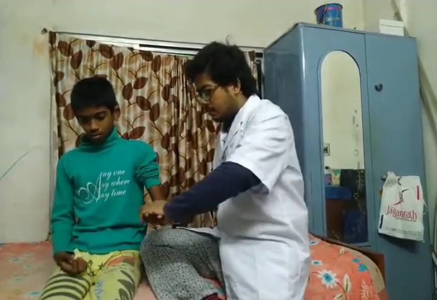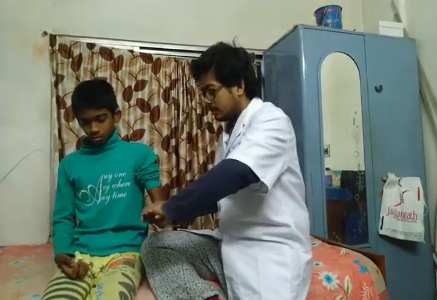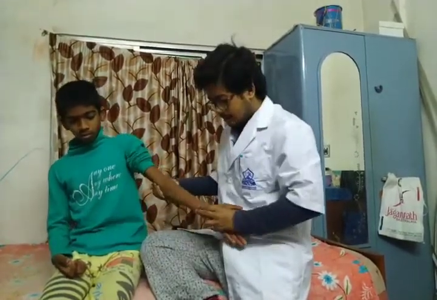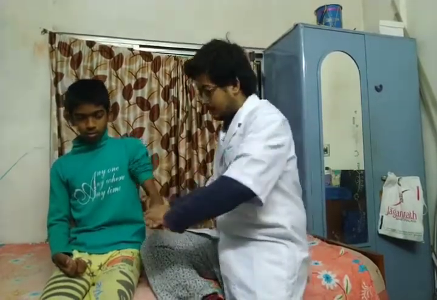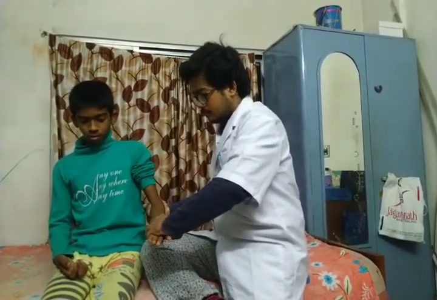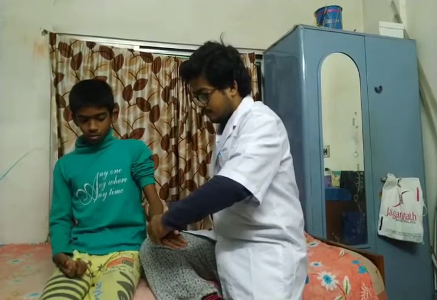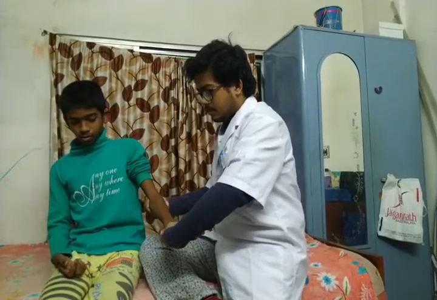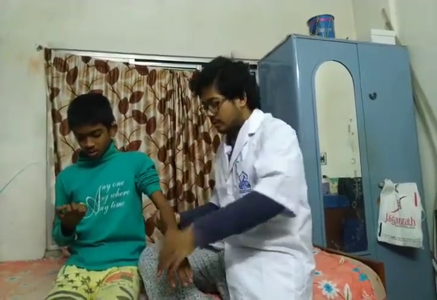Now we will give the alligator grip. The same grip for this: with 2 fingers we support the wrist like this. You can see this. Now this is grade 4. That is minimal resistance against gravity, full range of motion.